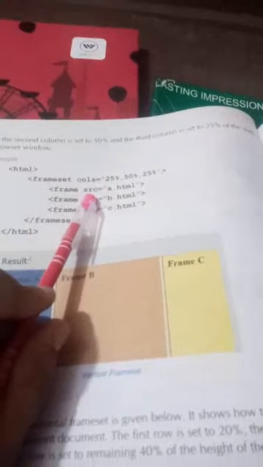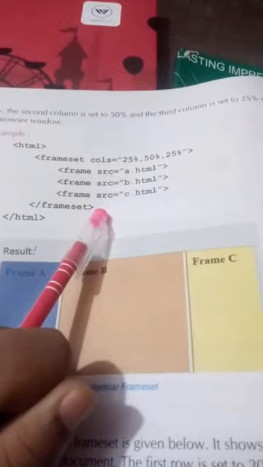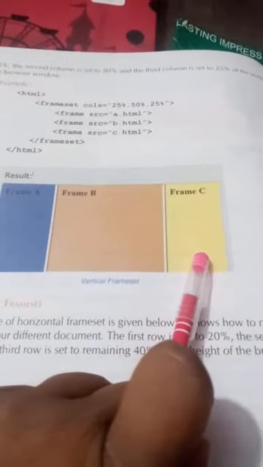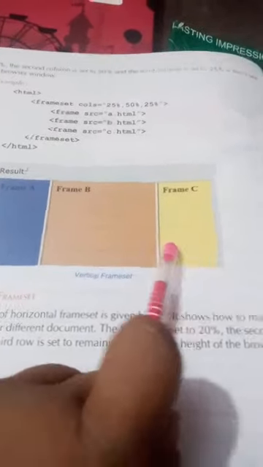Now we are moving on to src. Here we have the frame tag and we use the src attribute, src for source. If we want to add or link any HTML page, we can use the src attribute, which means the source of the file. So this is about the result. We have three columns: first is 25%, then 50%, and the rest is 25%. So this is about the vertical frameset.